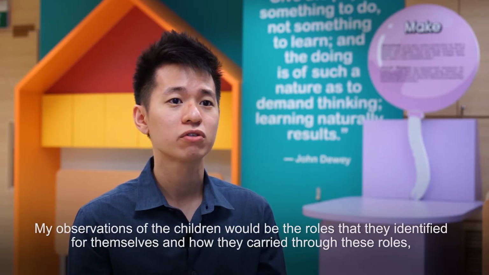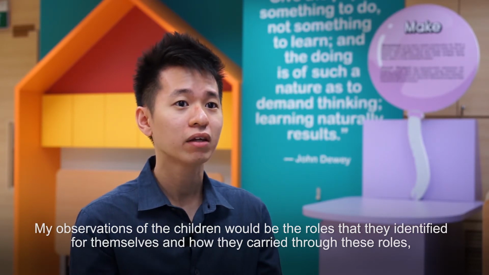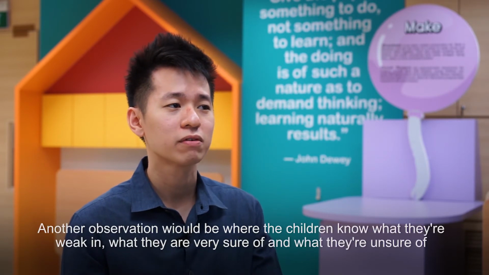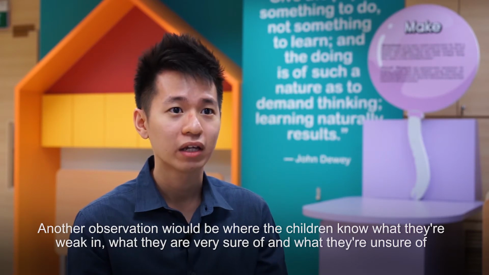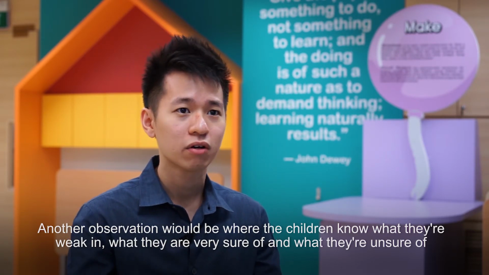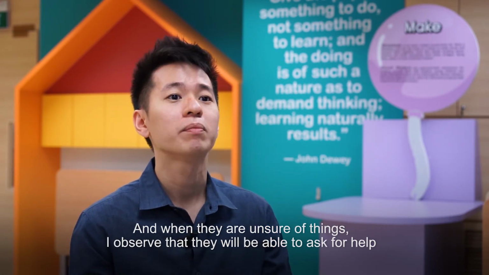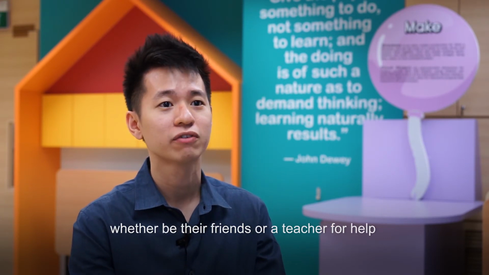My observation of the children would be the roles that they identified for themselves and how they carried through these roles so that they are able to fulfill it. Another observation would be where the children know what they are weak in, what they are very sure of, and what they are unsure of. And when they are unsure of things, I observe that they will be able to ask for help, whether it be the friends or a teacher.